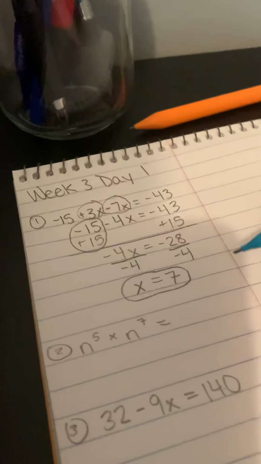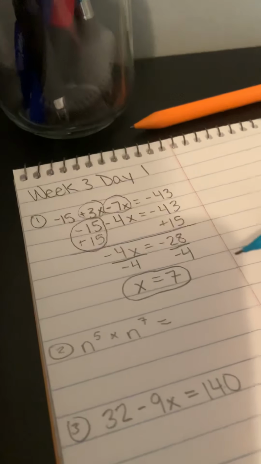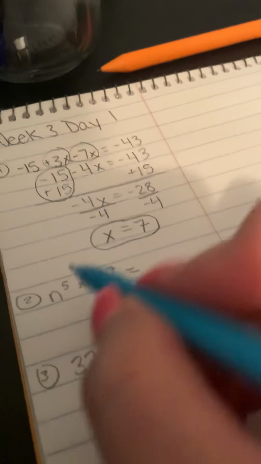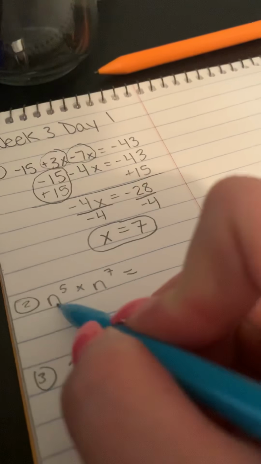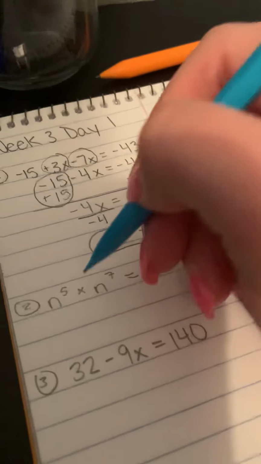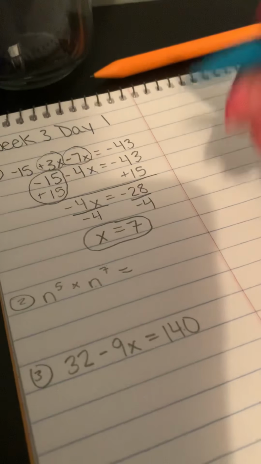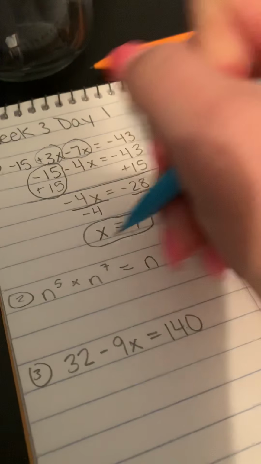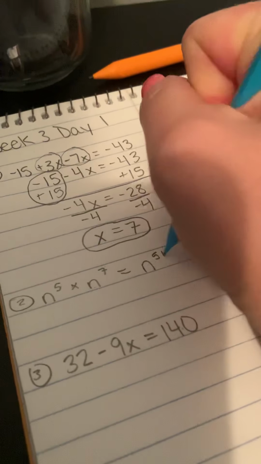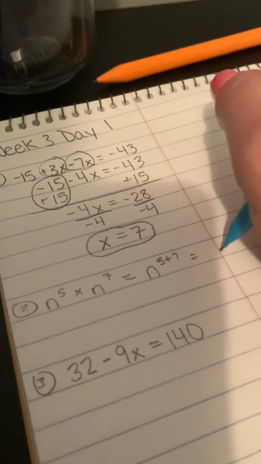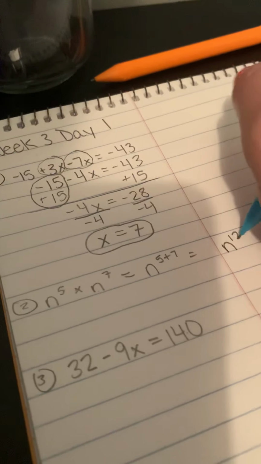Number 2 says, what is the value of n to the 5th power times n to the 7th power? When we have integer exponents and we have like bases, our rule for multiplying is that we add the exponents. So this would be n to the 5 plus 7 power, which is n to the 12th power.